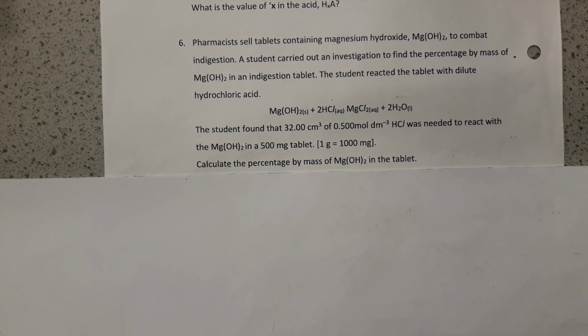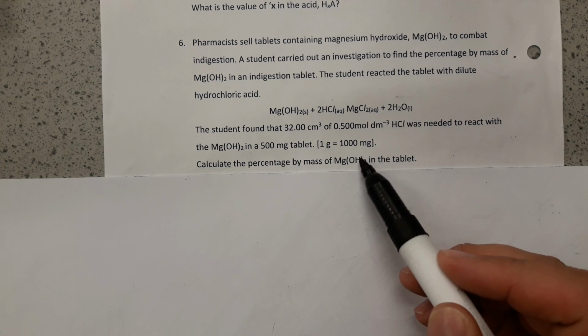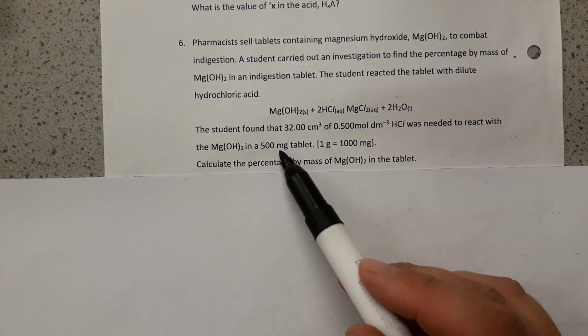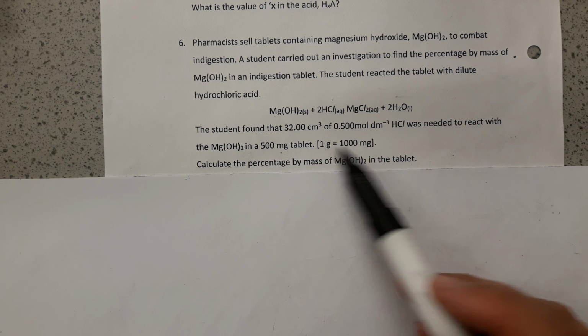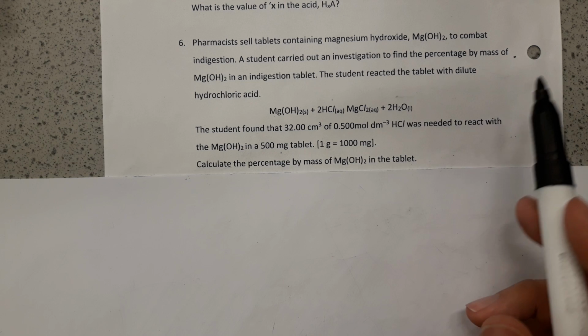There's the equation. The student found that 32 centimeters cubed of 0.5 mole of HCl was needed to react with the Mg(OH)2 in a 500 milligram tablet. And you've got the conversion there of grams to milligrams. Calculate the percentage by mass of magnesium hydroxide in the tablet.